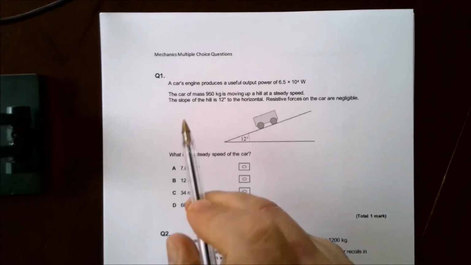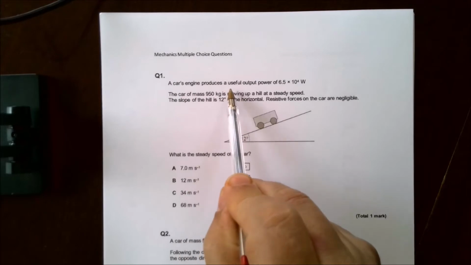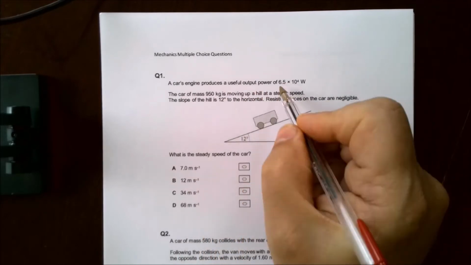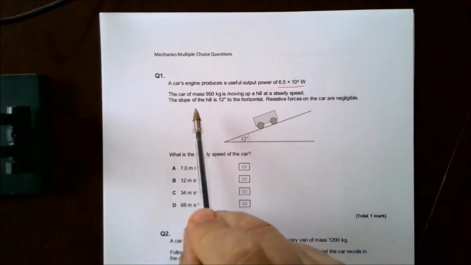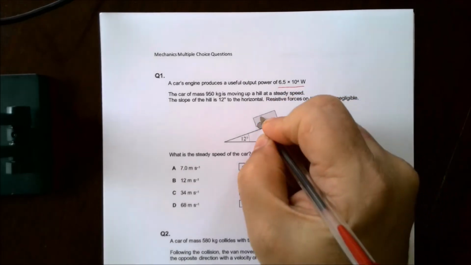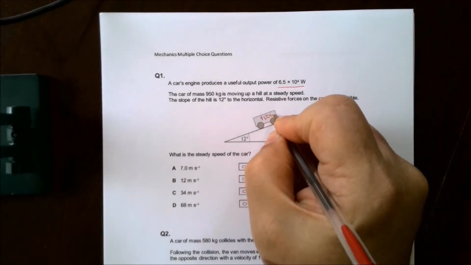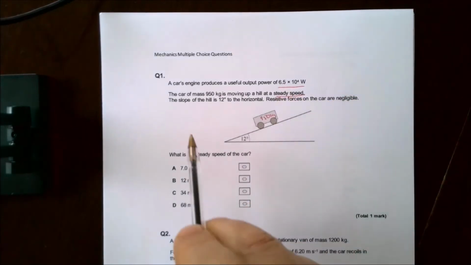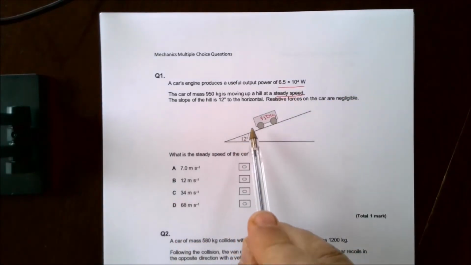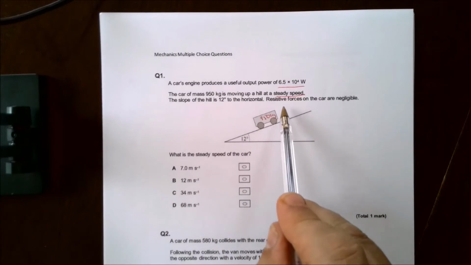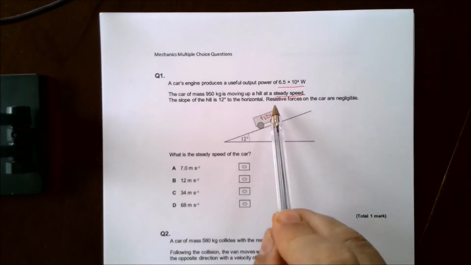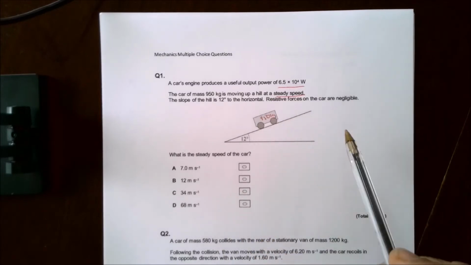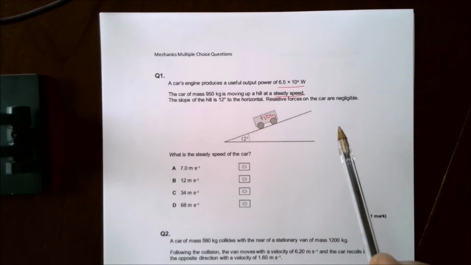So we've got a car with a useful power output of 6.5 times 10 to the 4 watts. It's got a mass of 950 kilograms and it's moving up the hill at a steady speed. The slope of the hill is 12 degrees to the horizontal and it's got no resistive forces. Now what that means is we can ignore friction, but there are forces of course which are stopping it going down the hill, because part of its weight is stopping it going down the hill.